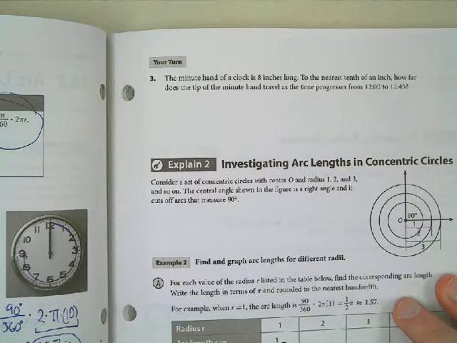Okay, so I'll come around and help out as necessary, but go ahead and try number 3. Take a minute or 2 here, try number 3.